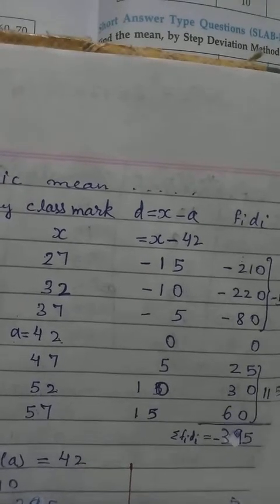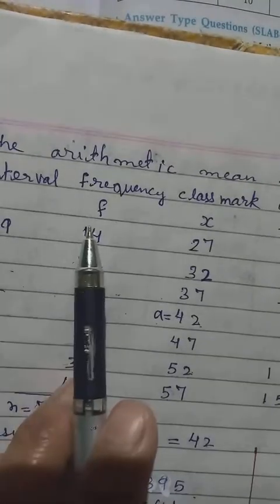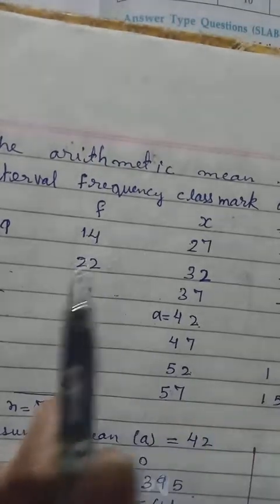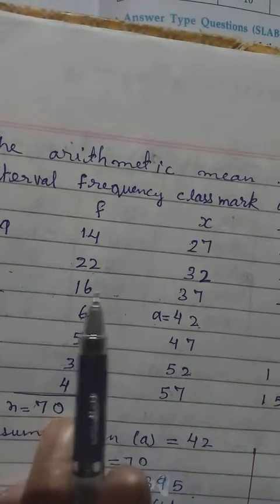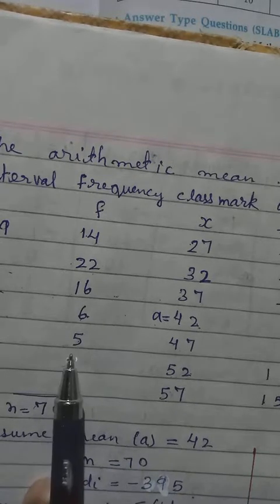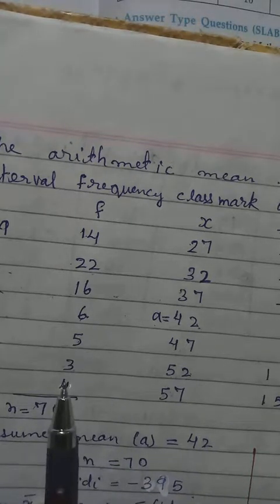Now we are doing the shortcut, so the next step you do fidi. That means 14 you multiply with 15, 22 with minus 10, 16 with minus 5, 6 with 0, 5 with 5, 3 with 10, 4 with 15. After multiplying, you write them here.